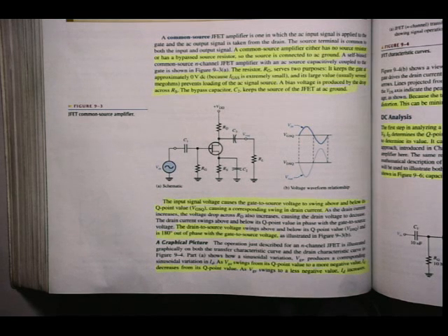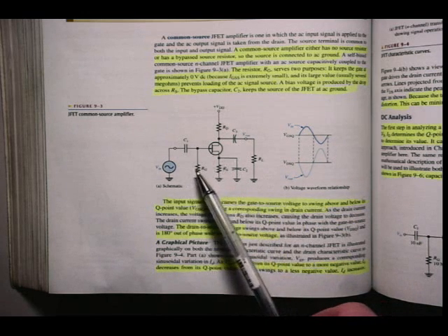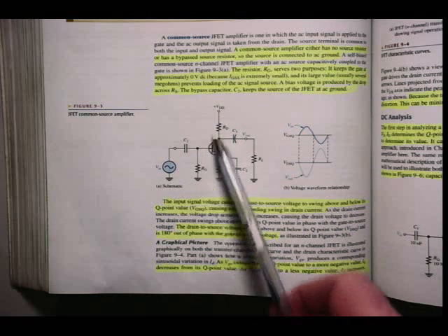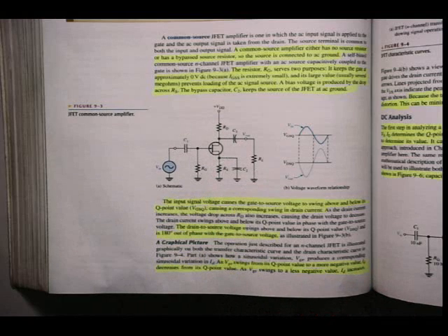A self-biased common source N-channel JFET amplifier with an AC source capacitively coupled to the gate is shown in figure 9.3a. Alright, that's another thing that we should have seen, which I didn't point out, is the type of biasing that's been used. I can see it's not voltage divider biasing in this case, but it is self-biasing. I have to determine the value of RS to determine my Q point.